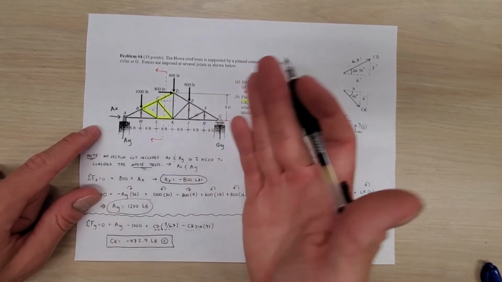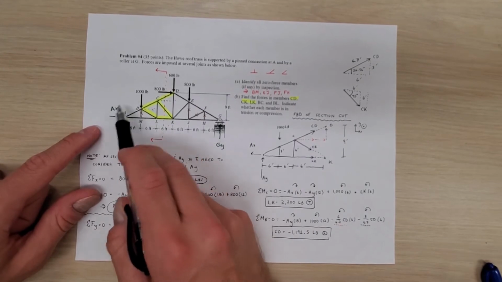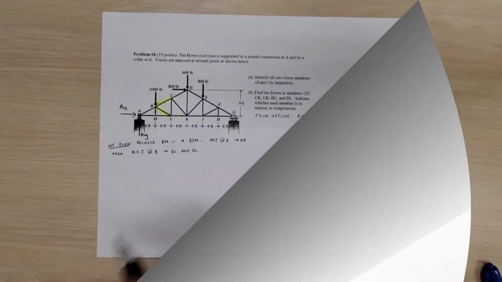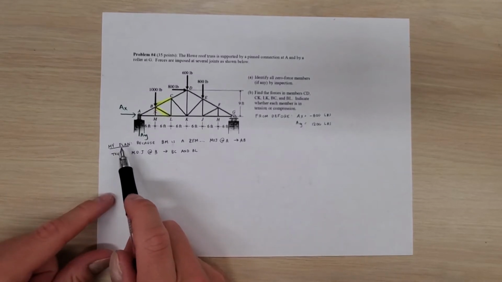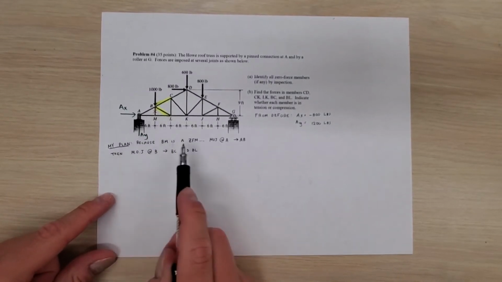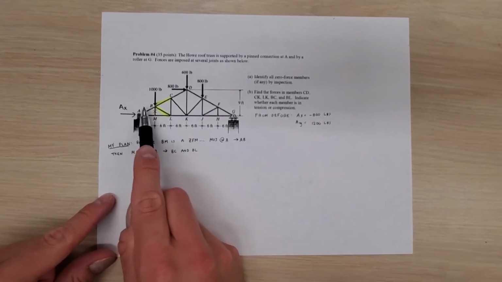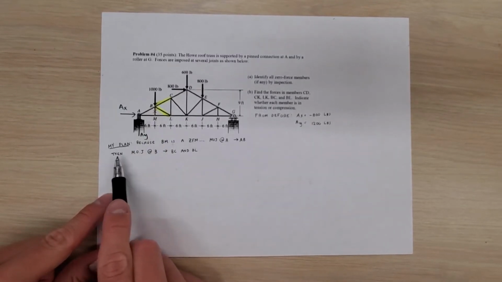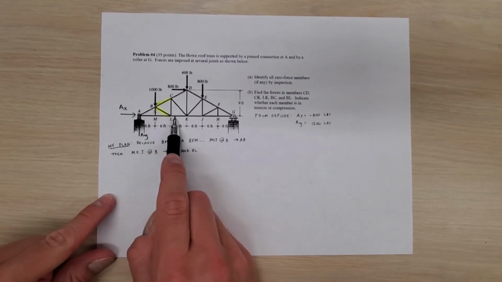So let me get another piece of paper because I've run out of space, and I'll show you how it's done. So now I've got my new sheet of paper here, and just to reiterate, my plan is, because BM is a zero force member, I'm going to do method of joints at A, solve for AB, and once I have AB, I'm then going to do method of joints at point B and get BC and BL.